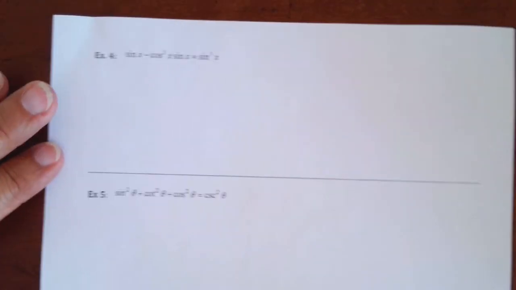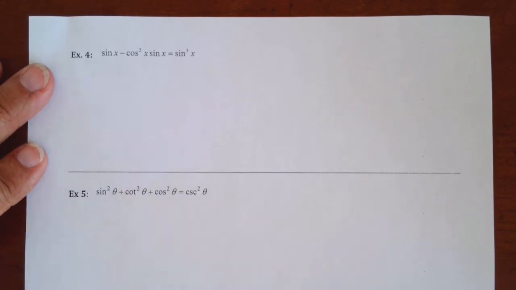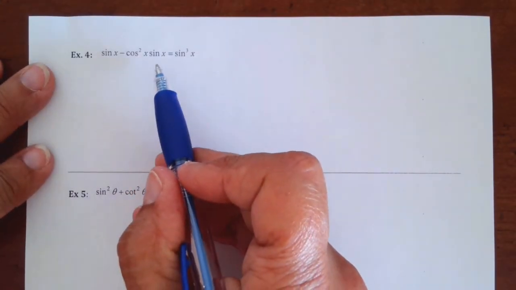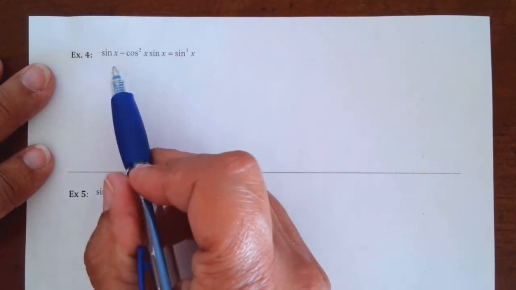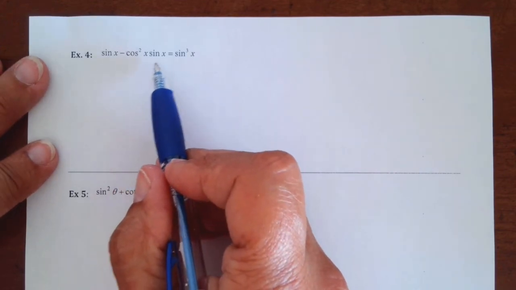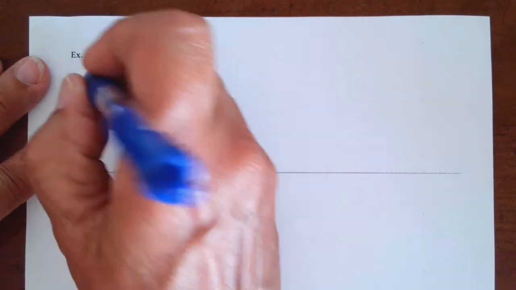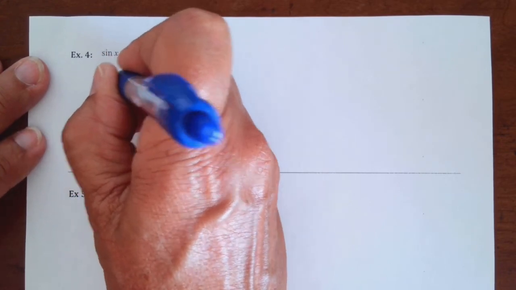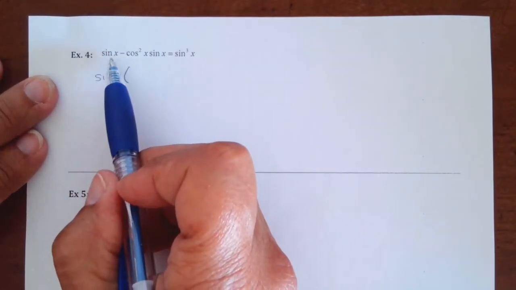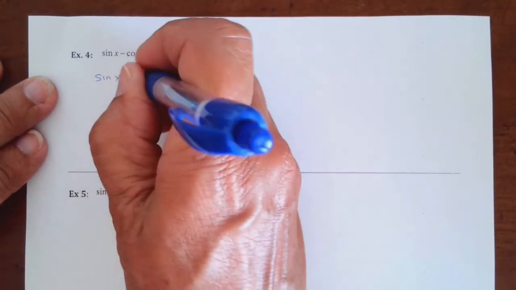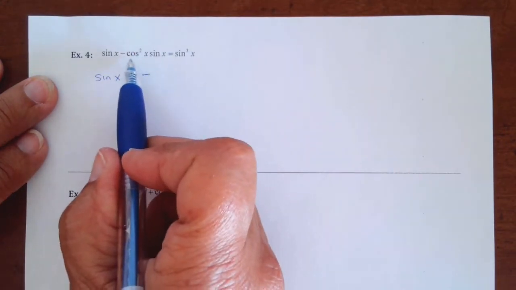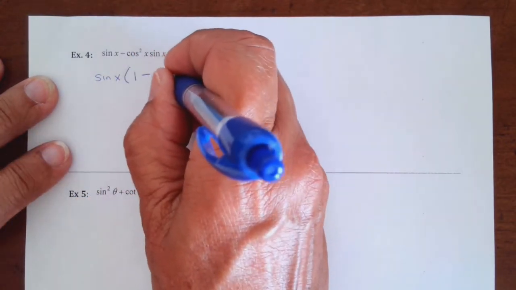All right, moving on. Next one, example 4. Sine x minus cosine squared sine x equals sine cubed. So this looks harder, so I'm going to do the left, and I'm going to factor out a sine. So if I factor out the sine of x from each term, if I factor out the sine from here, I'm left with 1. And if I factor out the sine here, I'm left with cosine squared.